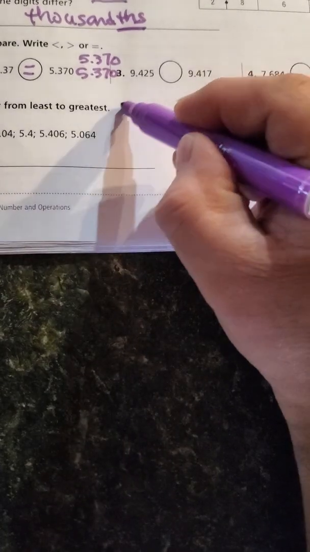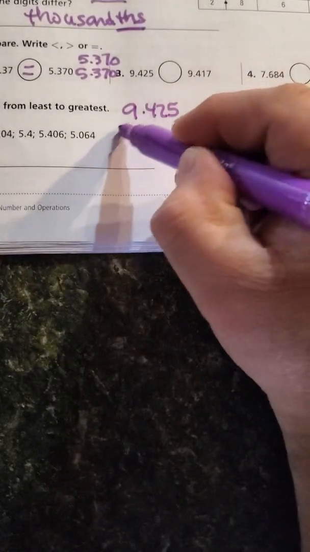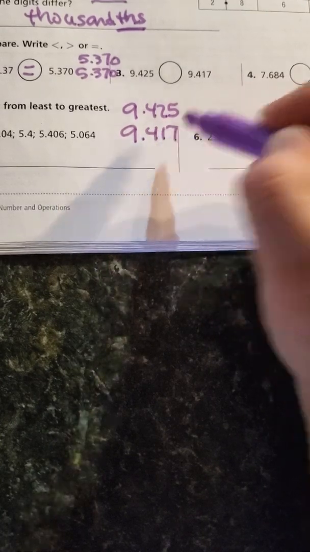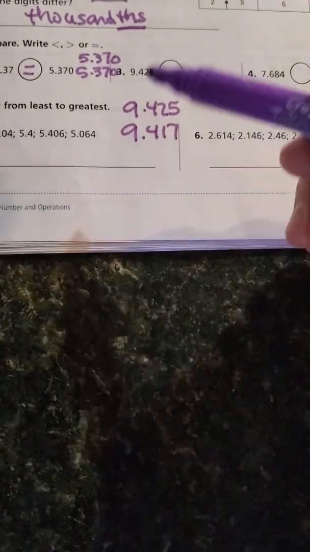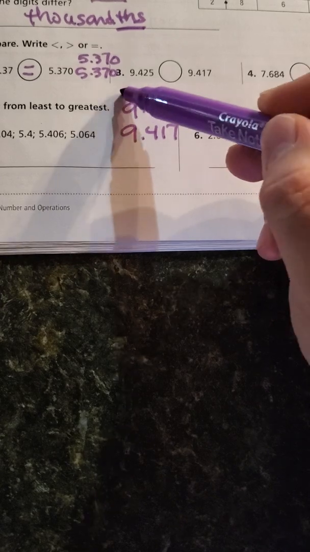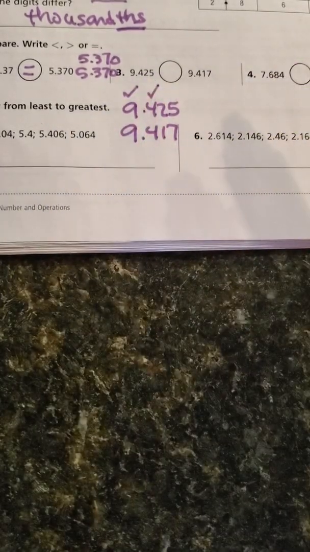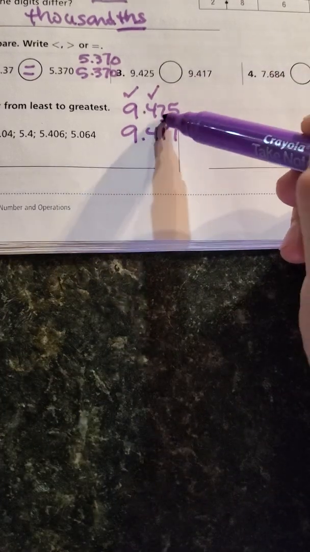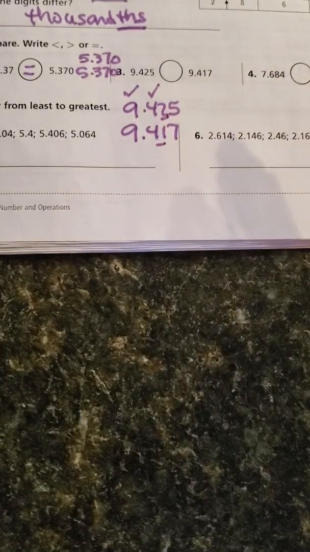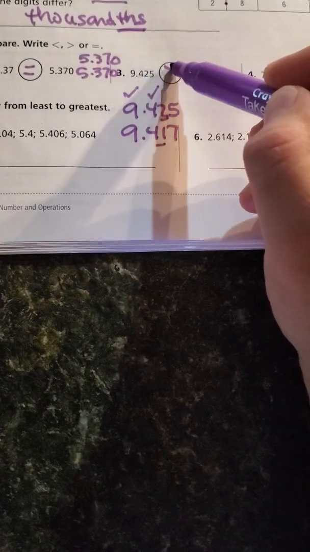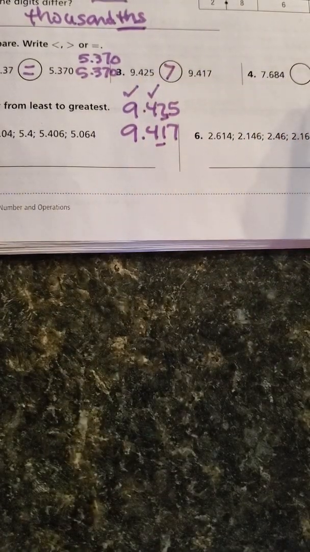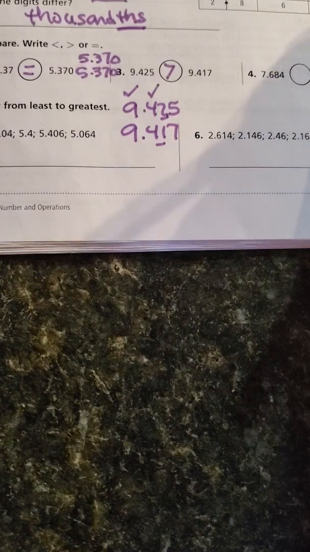The next one, I have 9 and 425 thousandths and 9 and 417 thousandths. I've got them lined up here. In my ones place, I have 2 9s. Good. In my tenths place, I have 2 4s. Good. But then I get to the hundredths place, and I have a 2 and a 1 here. That 2 is greater than that 1. So it's going to read like this. 9 and 425 thousandths is greater than 9 and 417 thousandths.